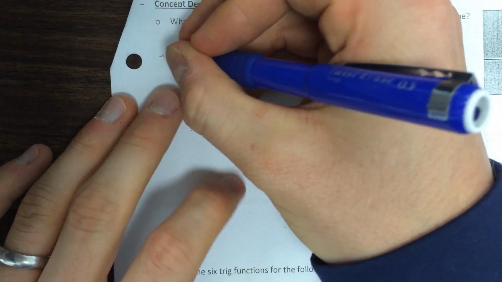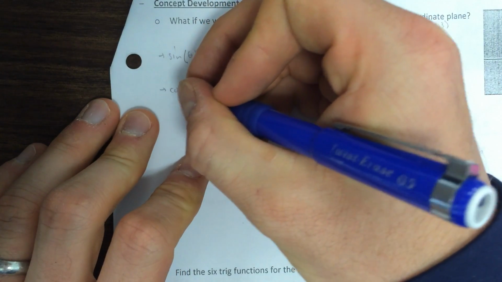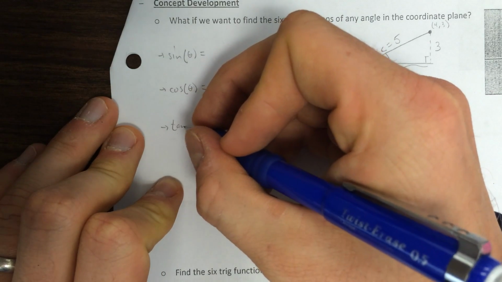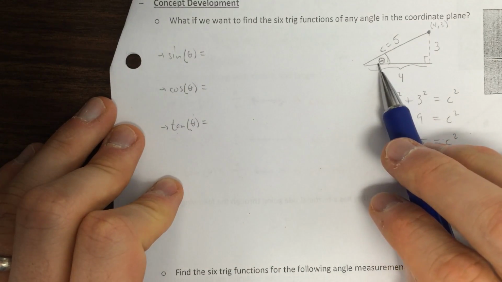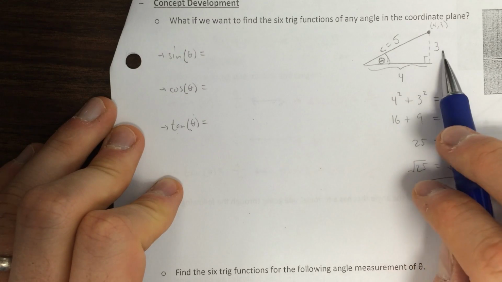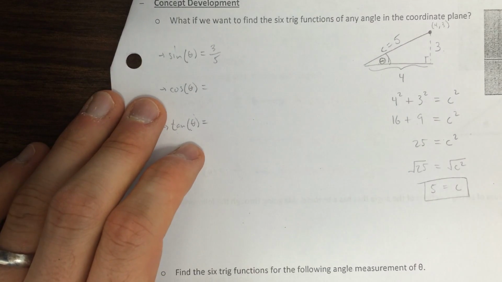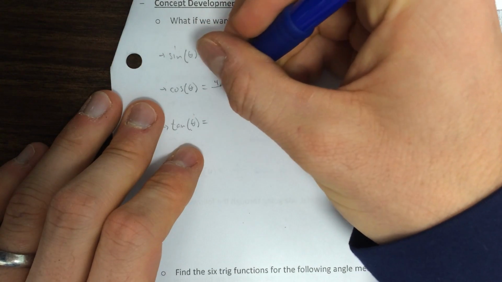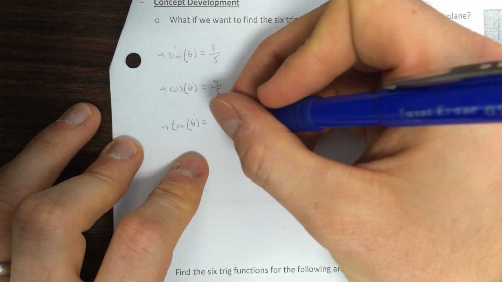We say sine of theta, cosine of theta, tangent of theta. If we're looking at theta here, we know sine is opposite over hypotenuse, so opposite is 3, hypotenuse is 5, so sine of theta is 3 over 5. Similarly, cosine is adjacent over hypotenuse, which would be 4 over 5. And tangent is opposite over adjacent, or 3 over 4.